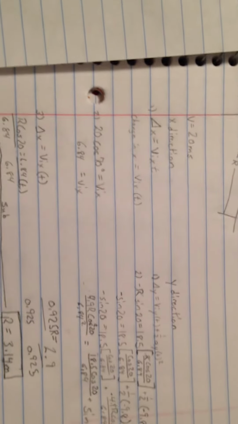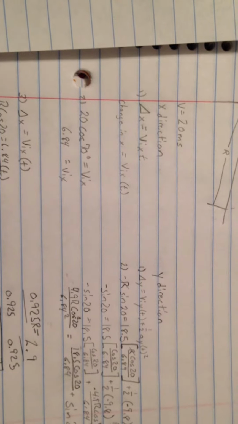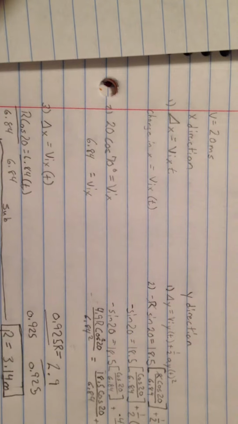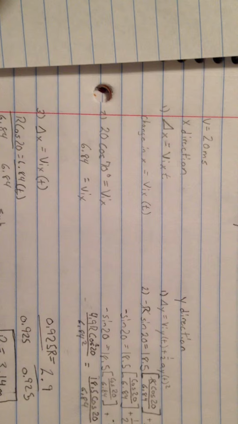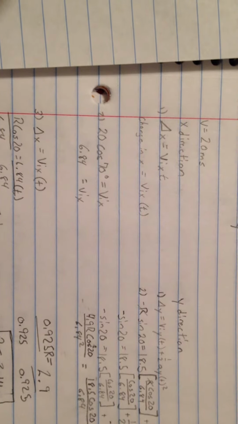Then I went and solved for the x direction. You have delta x equals v_ix times t, which is the change in x equals the initial velocity in x times time. You just fill in what you know: the initial velocity in x is 20 cosine 70 degrees, which when you solve it out becomes 6.84.